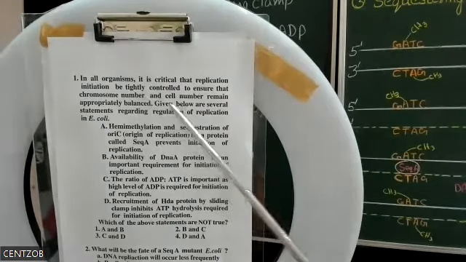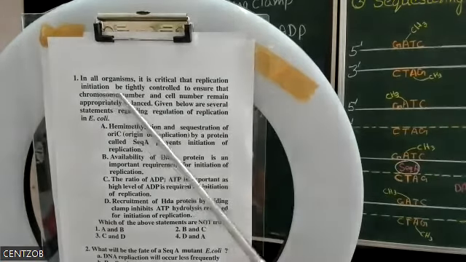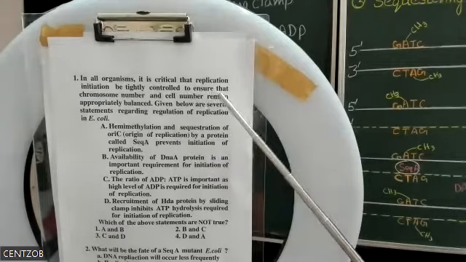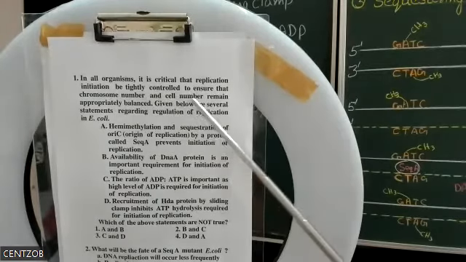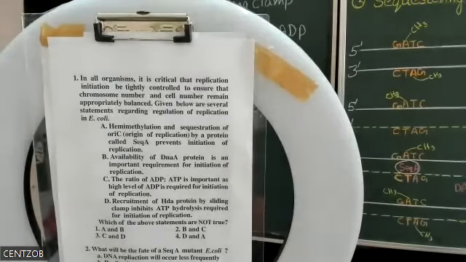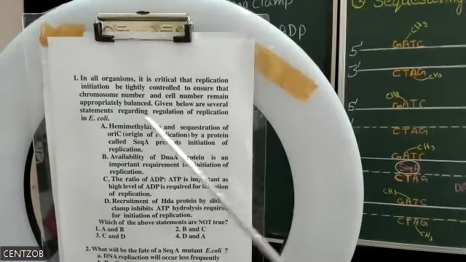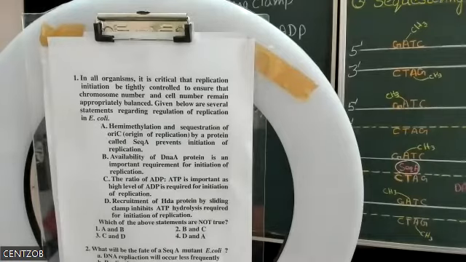In all organisms, it is critical that replication initiation be tightly controlled to ensure that chromosome number and cell number remain approximately balanced. The same sentence is taken from Watson. Given below are several statements regarding regulation of replication in E. coli.